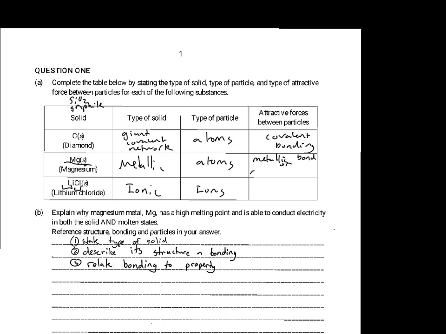Or you can write the electrostatic attraction between the nuclei and delocalized electrons. If you just write electrostatic attraction, it's not enough, you have to say what the attraction is between. For the ionic solid, it's ionic bond, or you can do electrostatic attraction between ions.